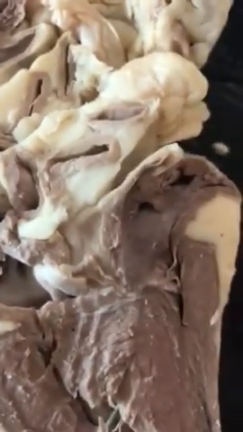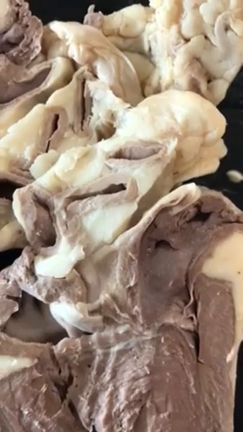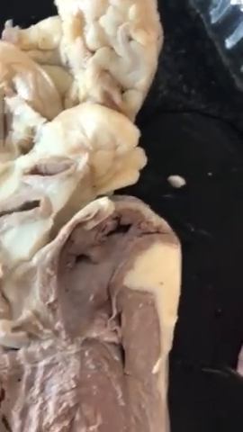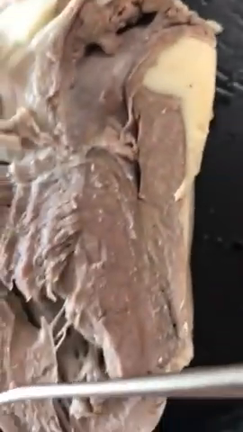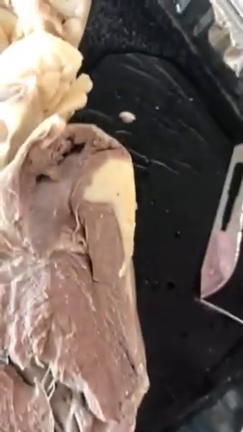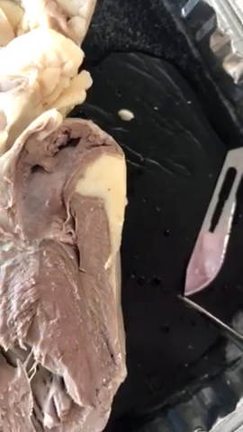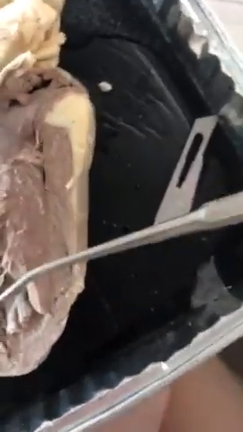And then we have your pulmonary veins, which are blood vessels that return blood to the heart.